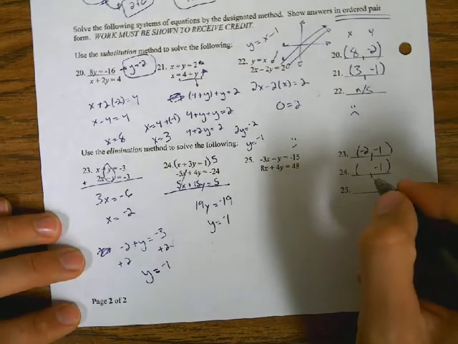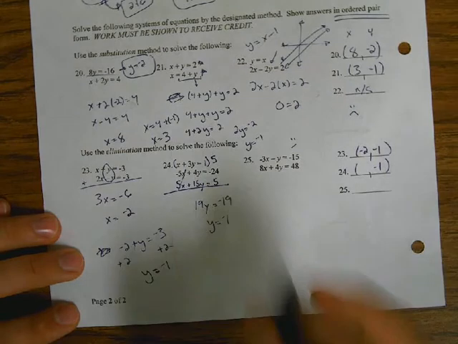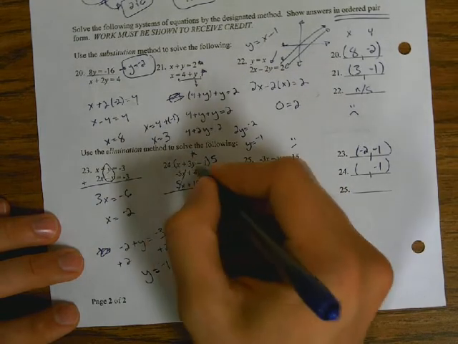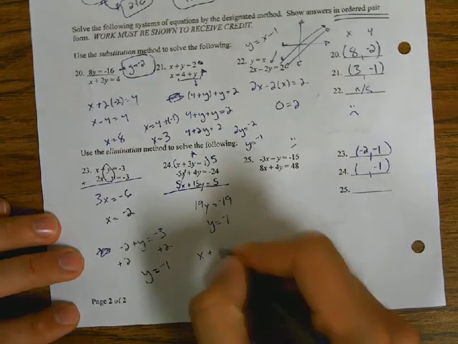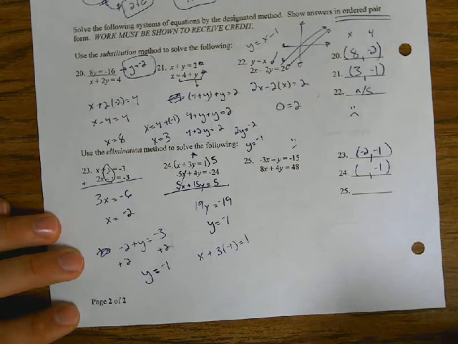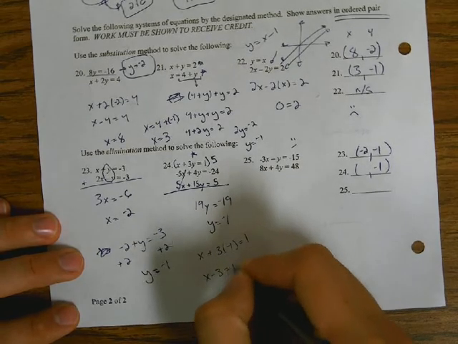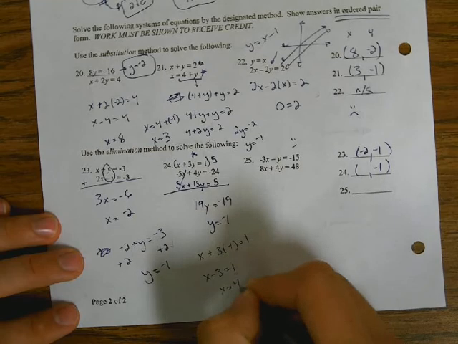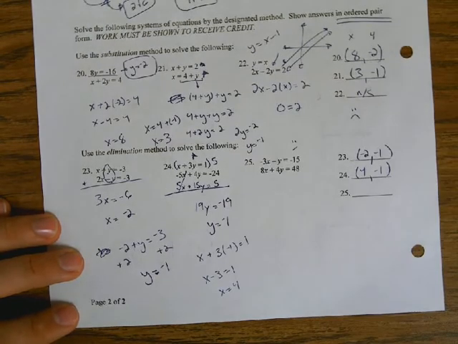Again, ready to go. I pick any equation I want to. I'm going to pick this first one right here, the x plus 3y, because it's the easiest. So I've got x plus 3y is equal to 1. I know y is -1. So I'm going to push that through. X minus 3 is equal to 1. Add 3 to the other side. X is going to be equal to 4. Now I've got my solution.